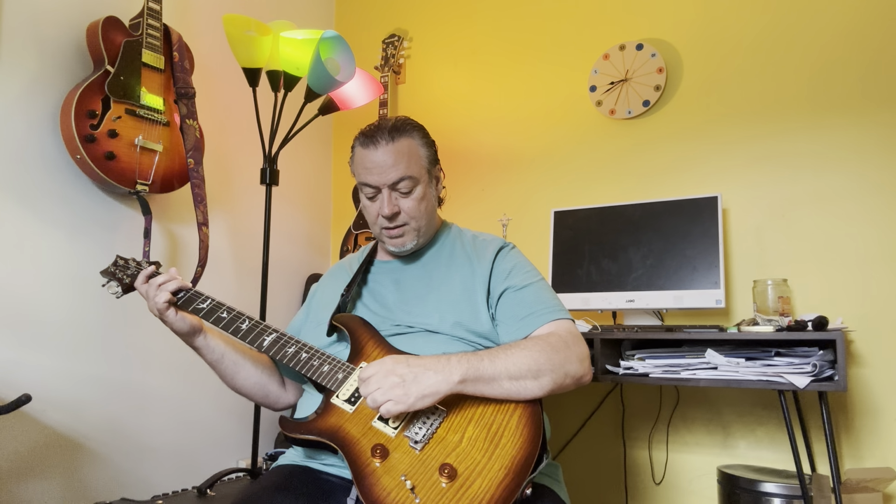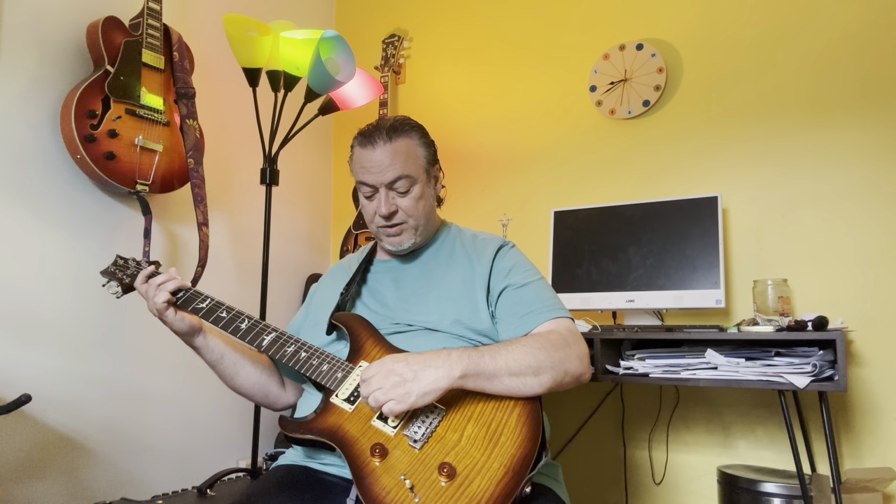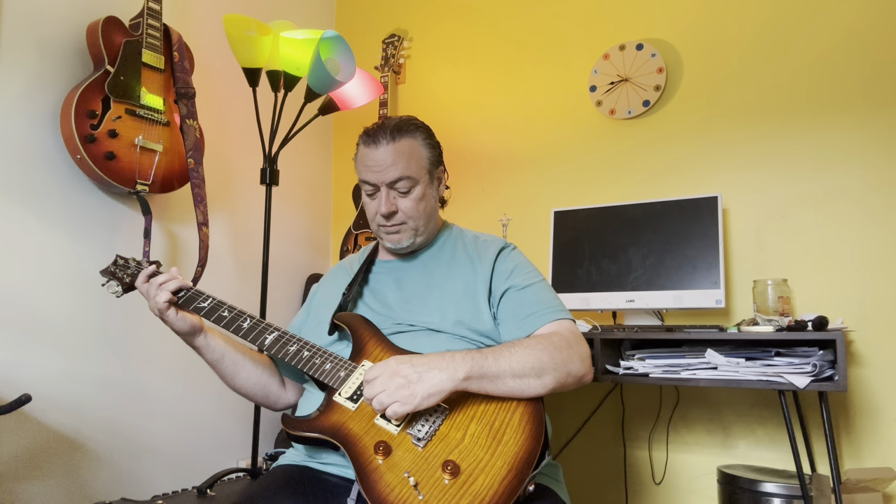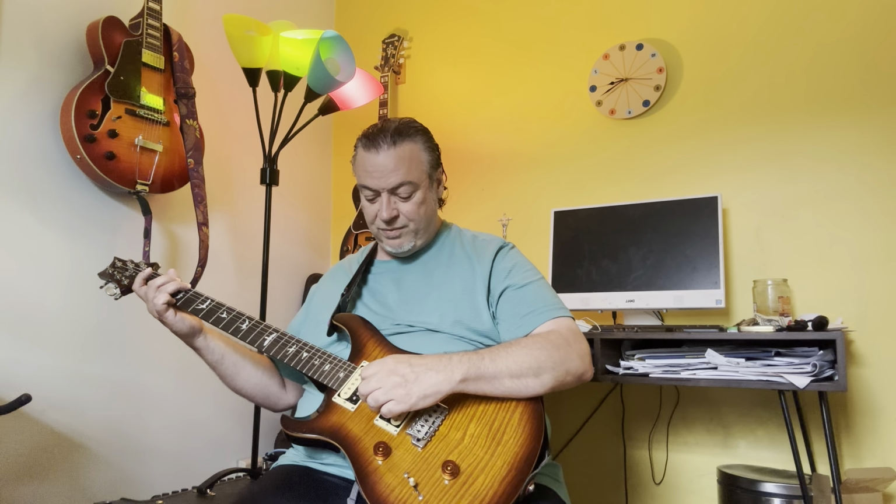I'm on the low E, I pluck that with my thumb, and at the same time the B string open with the middle finger. B string. Yes. And then open G with the first finger. Beautiful.